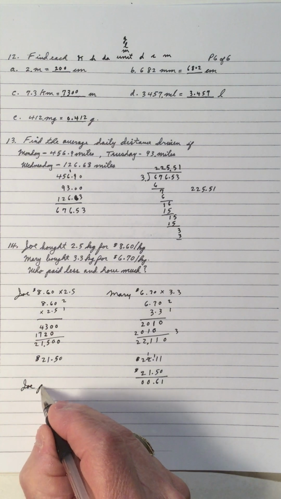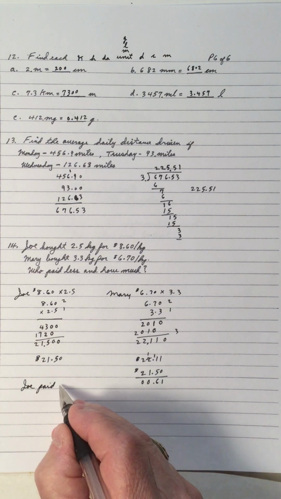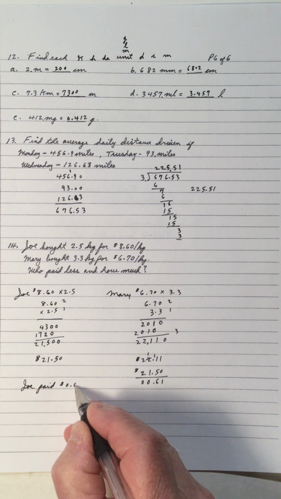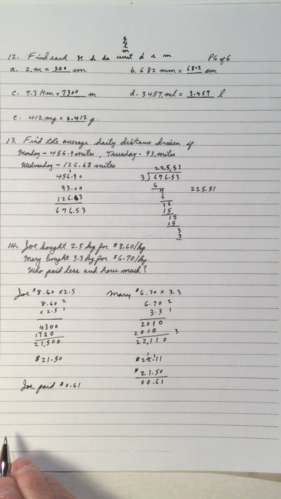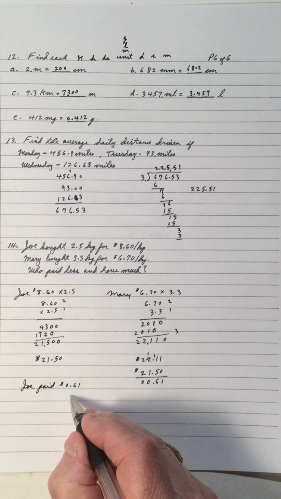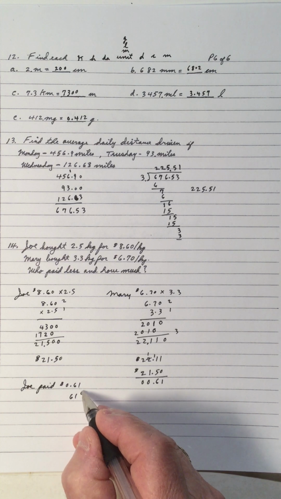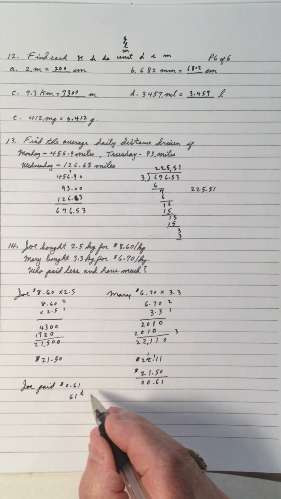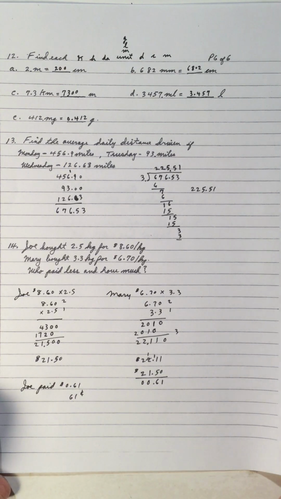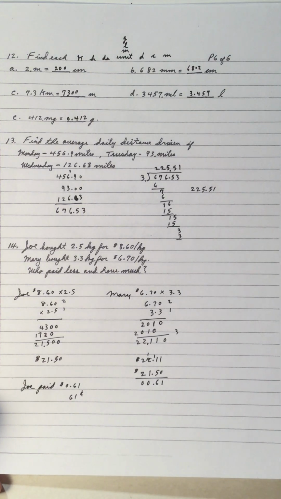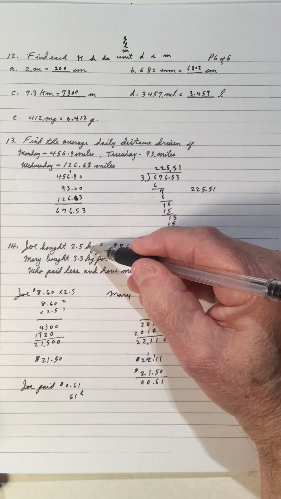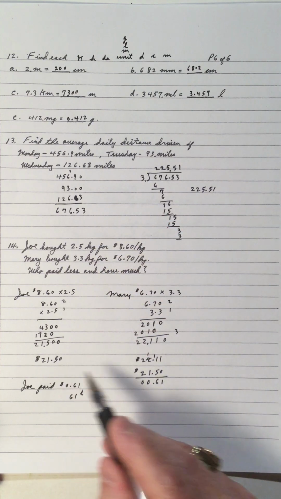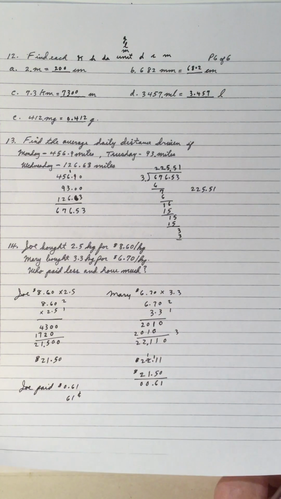Joe paid $0.61 of a dollar, or you could say that he paid 61 cents less. But decimal 61 of a dollar is the same as 61 cents. So again, if you bought these many kilograms of whatever, and you pay this much, so this is the prices you pay, and you just subtract.